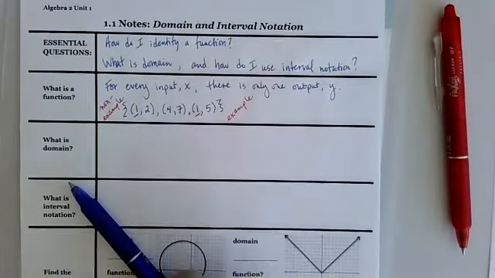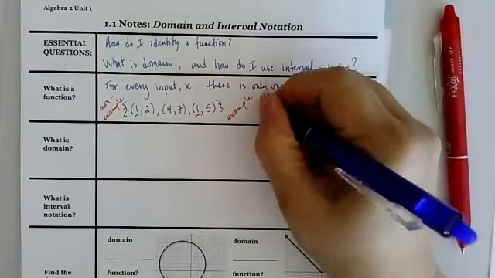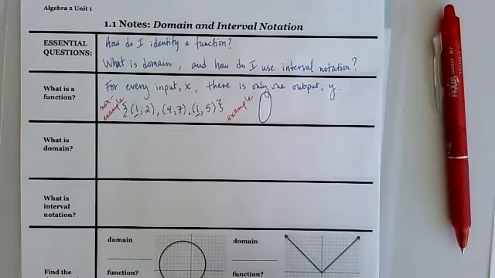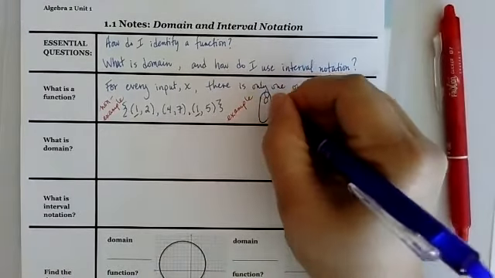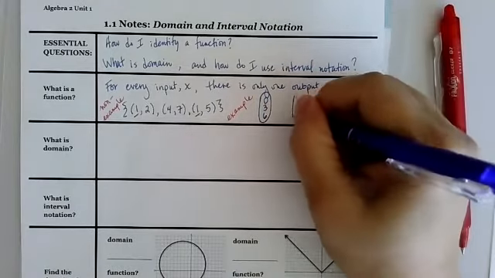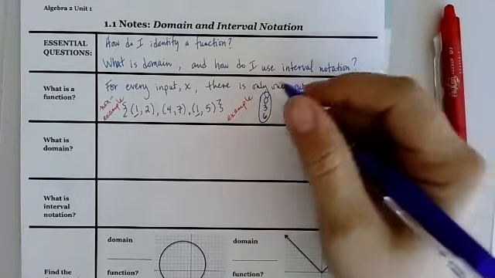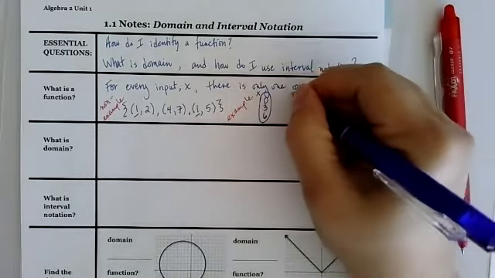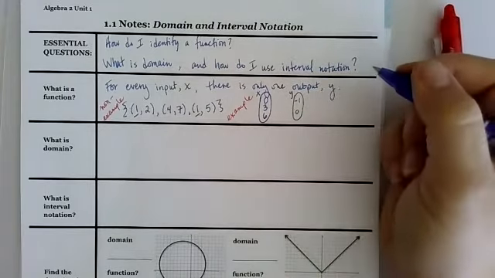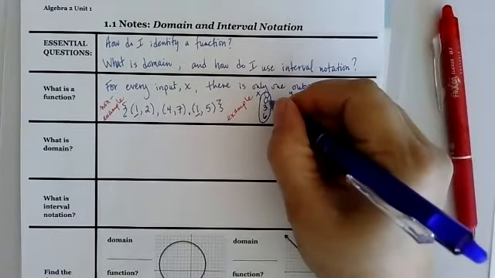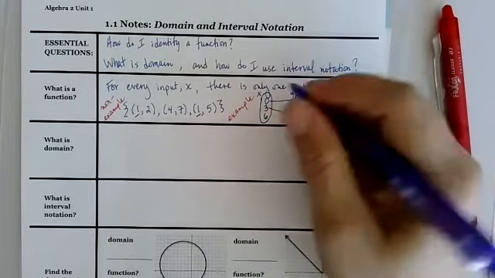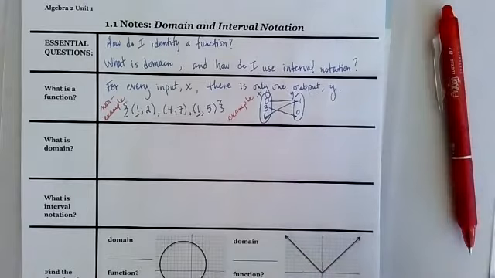Here's an example though. And for this example, I'm going to use a map: 0, 3, 6. These are inputs, x, and they match up with these outputs, -1, 0, in this way. 0 matches with -1, 3 matches with 0, 6 matches with -1.